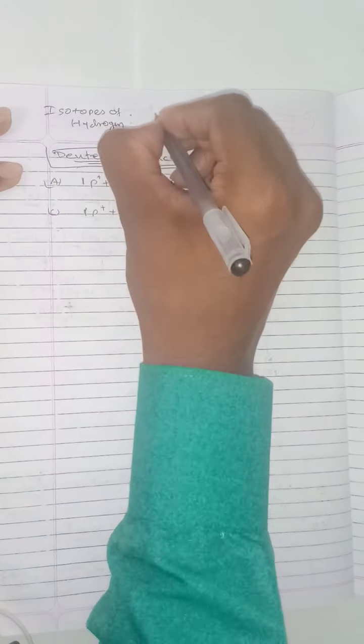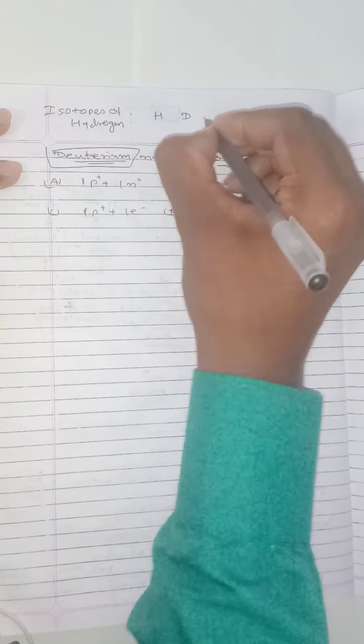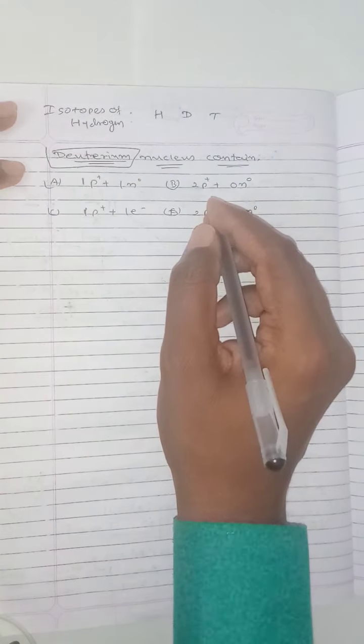There are 3 isotopes of hydrogen: protium, deuterium and tritium. Their atomic numbers are the same, but atomic mass is different, so they are said to be isotopes.